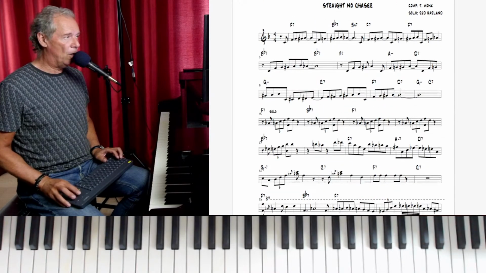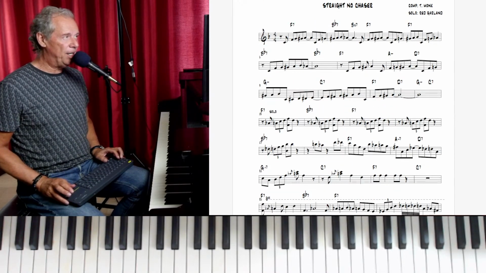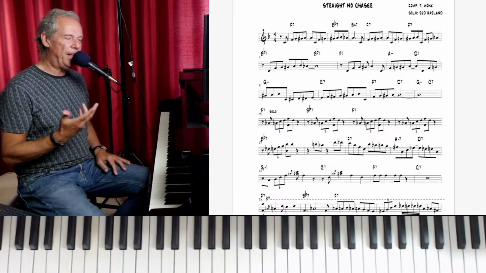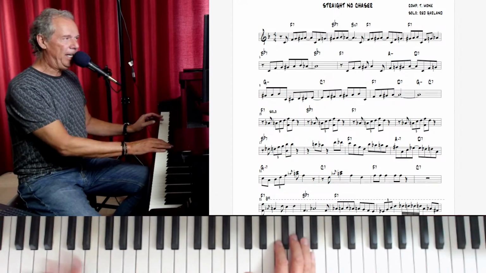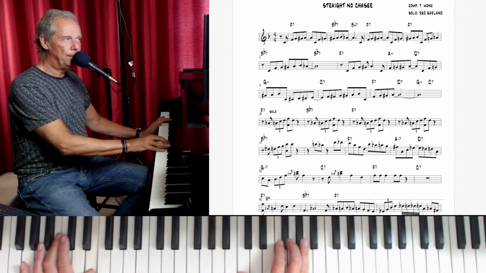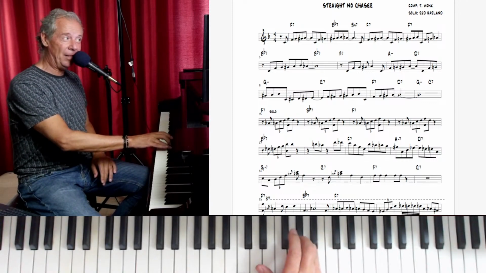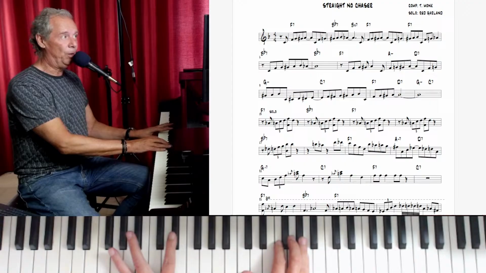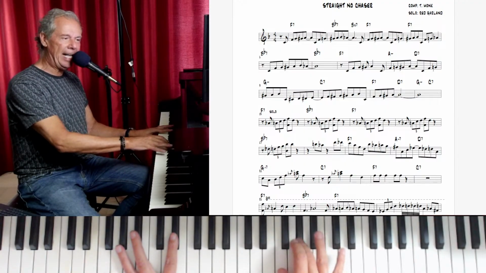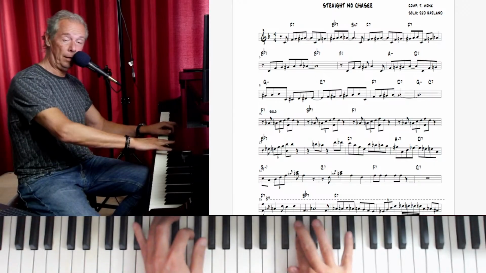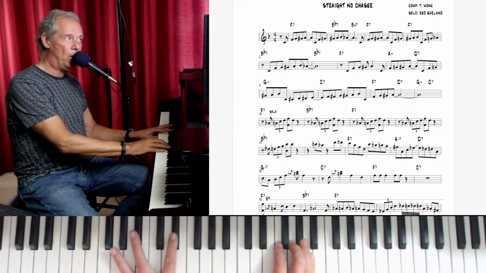All right, let's switch now to Straight No Chaser and the Red Garland solo. I think it's interesting, first of all, to look at this head. The interesting thing about Monk was he always did things that were repetitive. So even though this line just hovers out on that flat 3, again, here we are with bebop language, sort of hitting that flat 3, which is a blue note, right? Right on that same note.